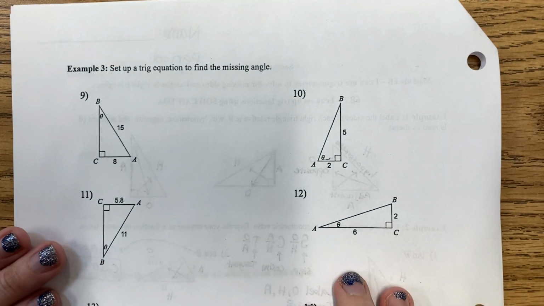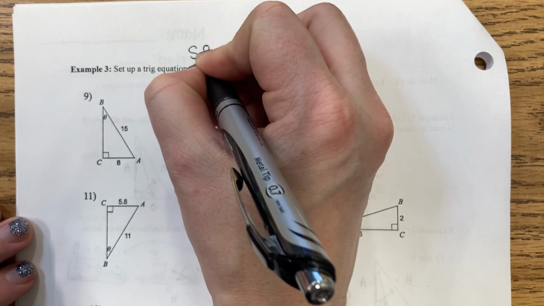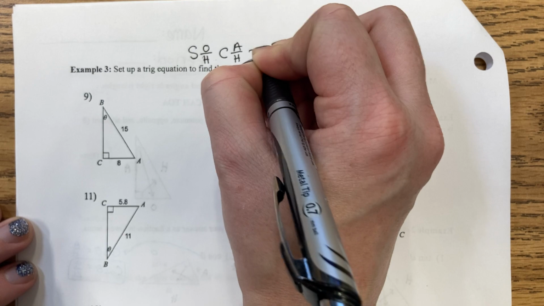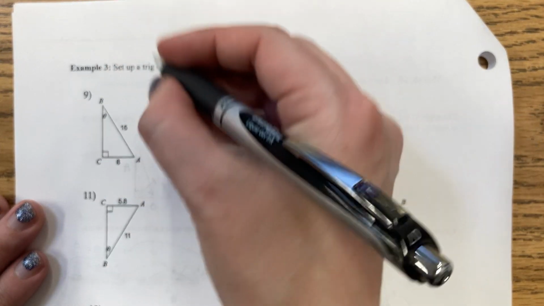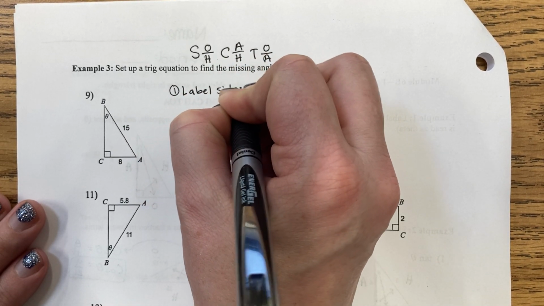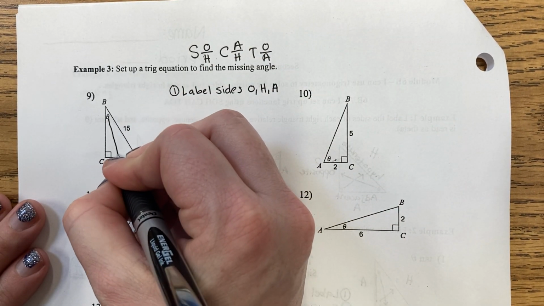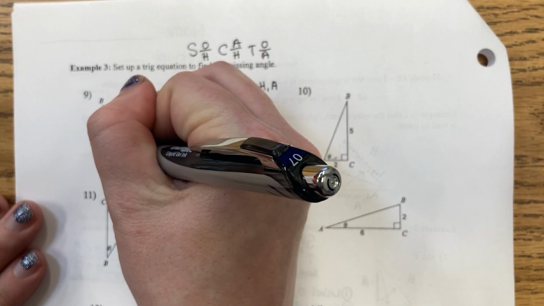Next section. They do not give us the trig function. We have to set up the trig function using SOH, CAH, TOA. I'm going to label my sides. O, H, A. Across from the angle is O, across from the 90 is H, between the angles is A.